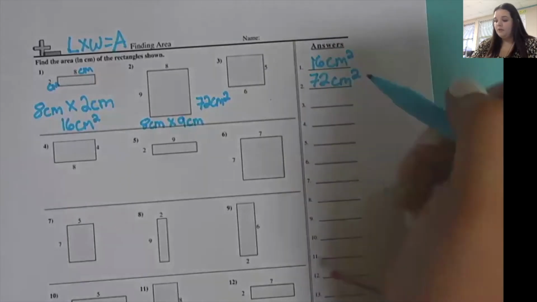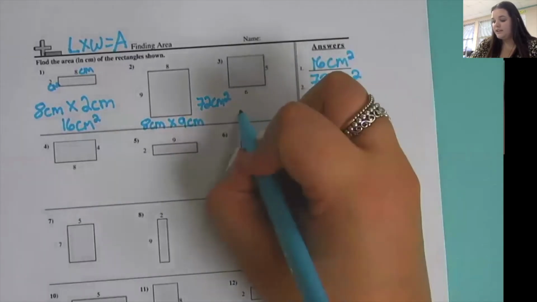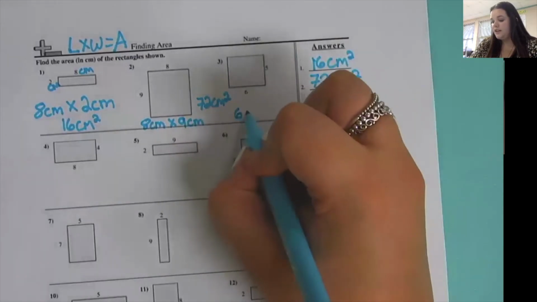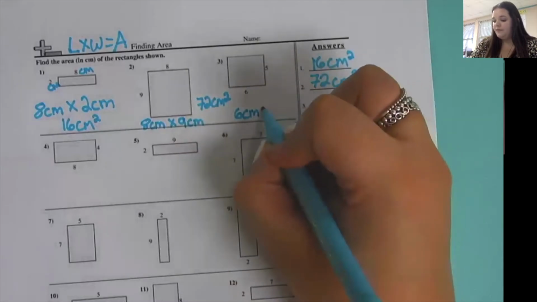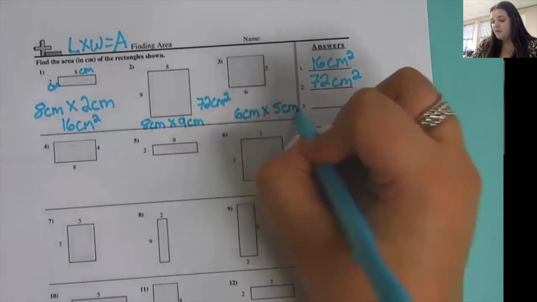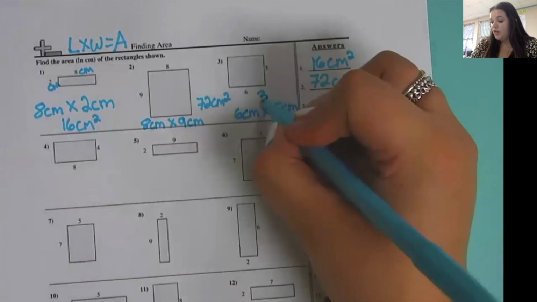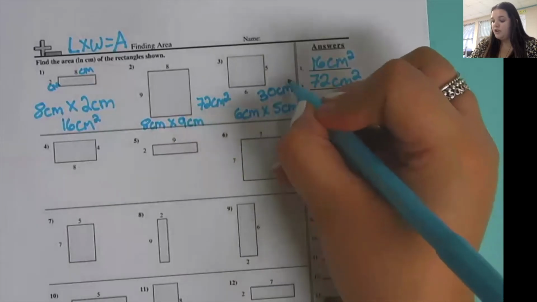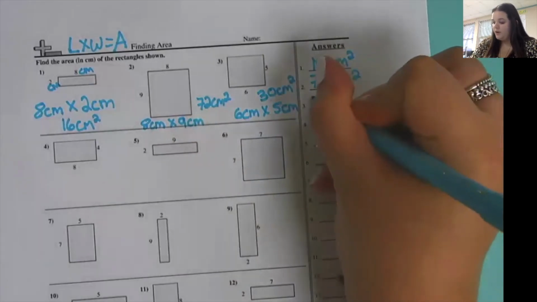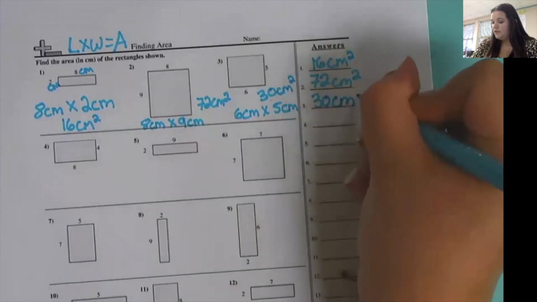All right, we're going to do the third one. Let's do it. What is our length? Our length is 6. So we're going to go 6 centimeters times 5 centimeters. 6 times 5 equals 30 centimeters squared. We're going to put our answer on the answer sheet. Centimeters squared.